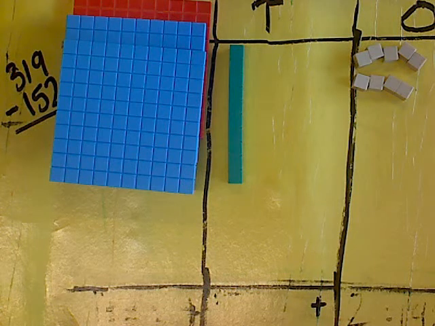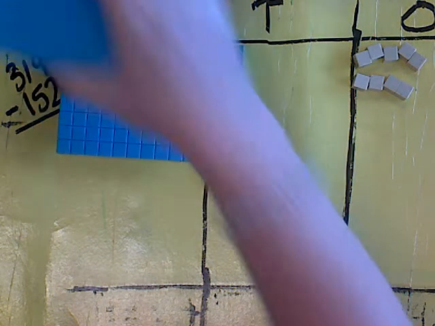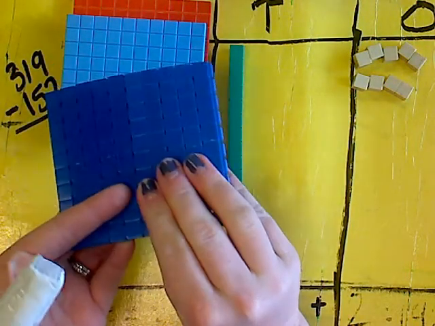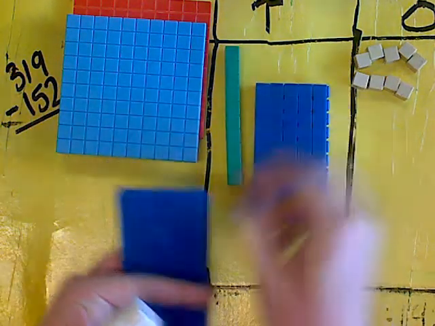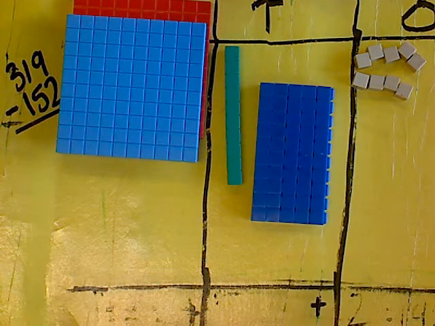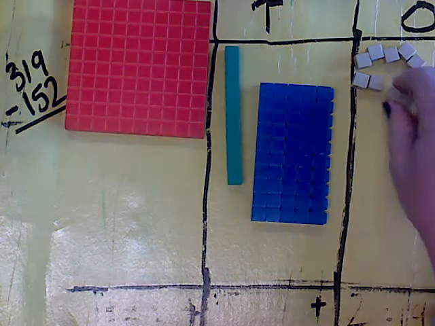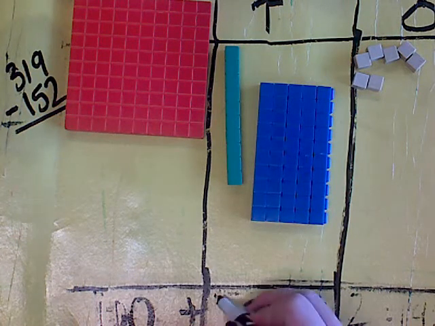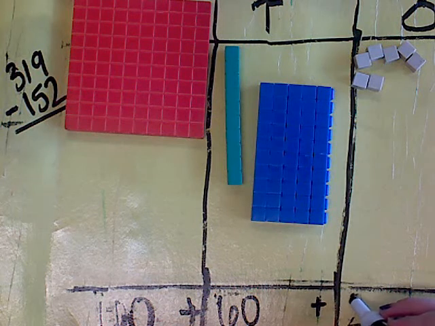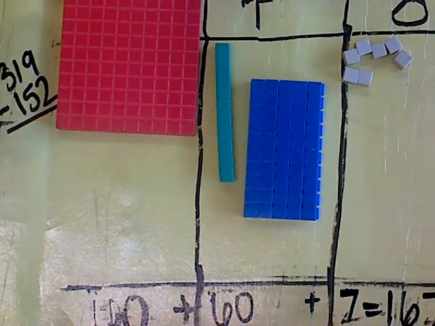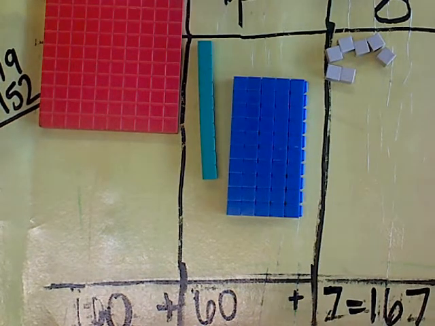So for me to be able to take away the correct amount of tens, I need to regroup one of my hundreds and break that 100 into 10 tens. And when I do that, I can now take away 5 of those tens with my 100 and my 2 ones. And that leaves me with 100 plus 60 plus 7, which is 167. So the difference is 167. That is my final answer.